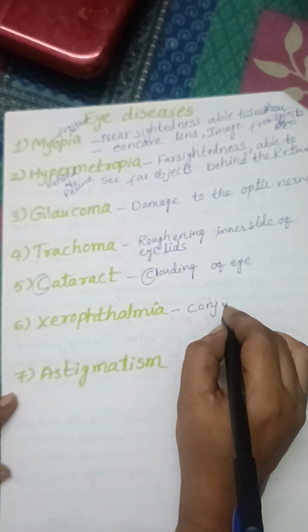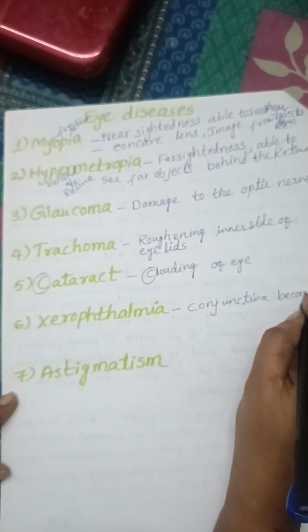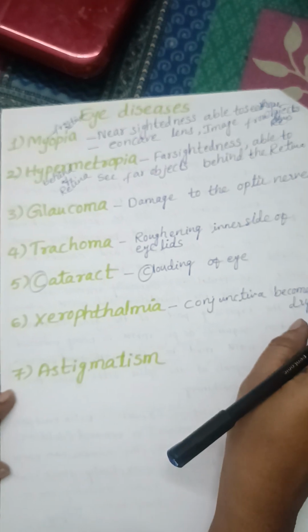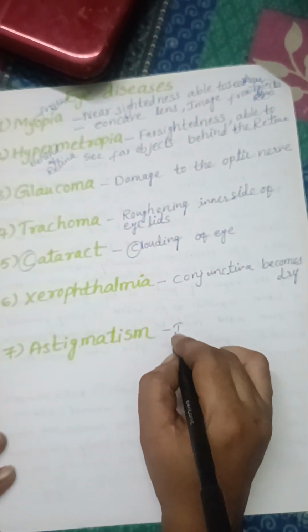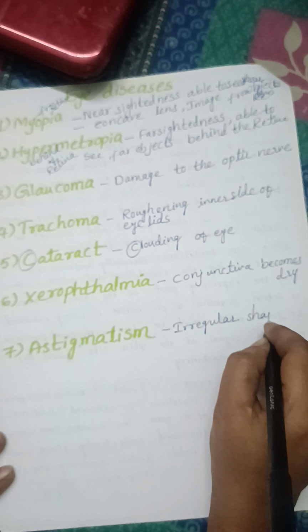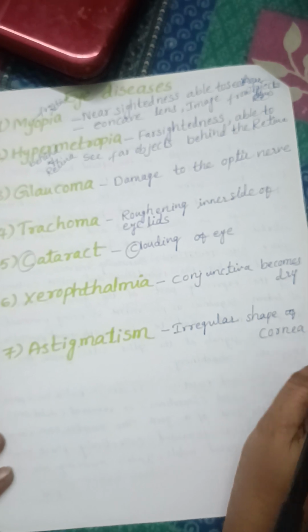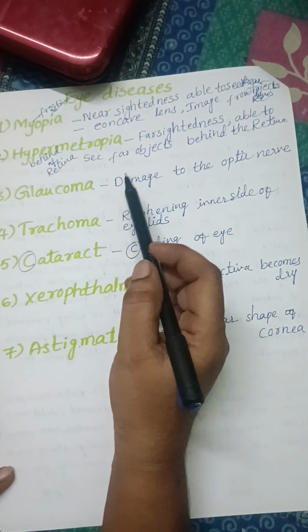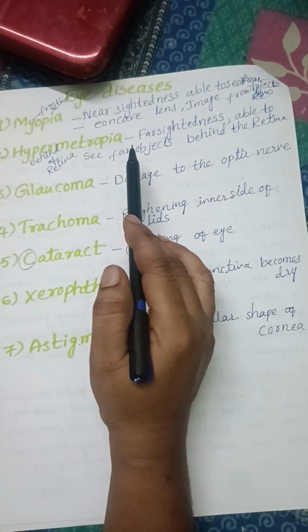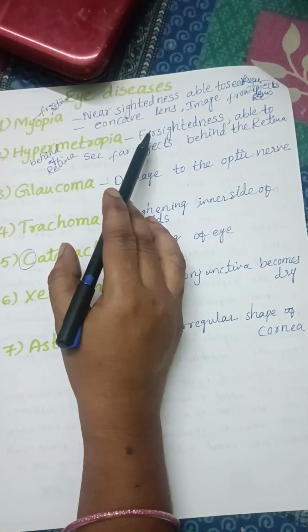Xerophthalmia: conjunctiva becomes dry. Astigmatism: irregular shape of cornea. So these are the diseases which can cause the different defects. Myopia is mainly caused by frequently watching the mobile, TV, computers like that.